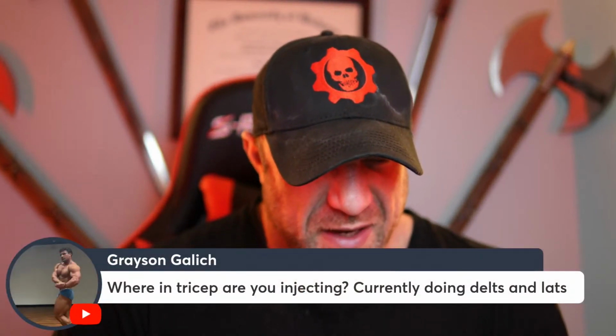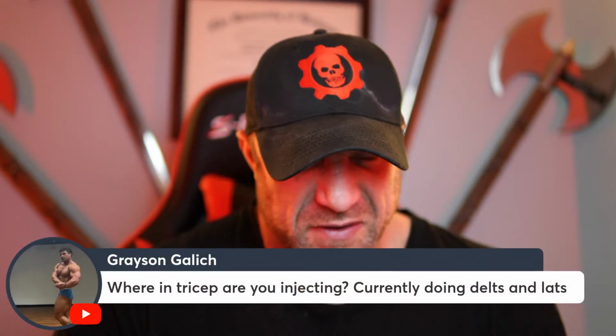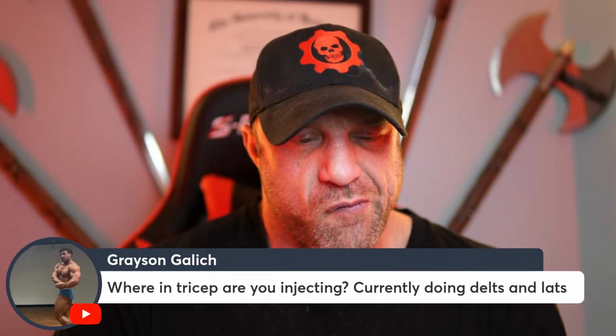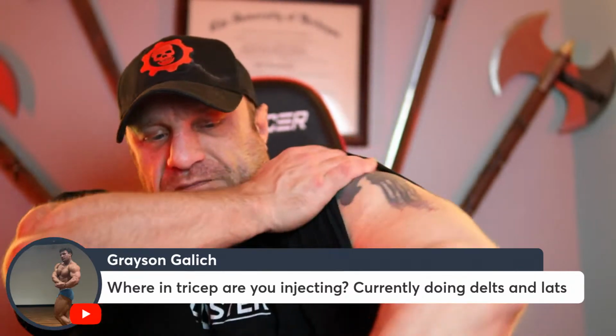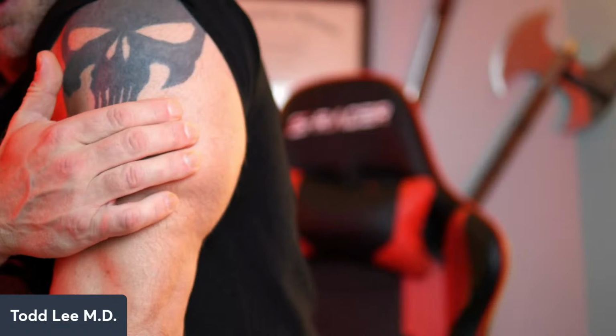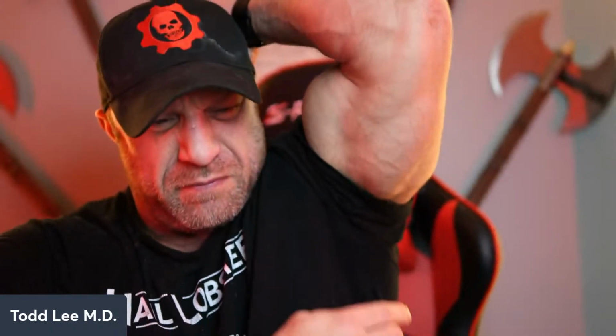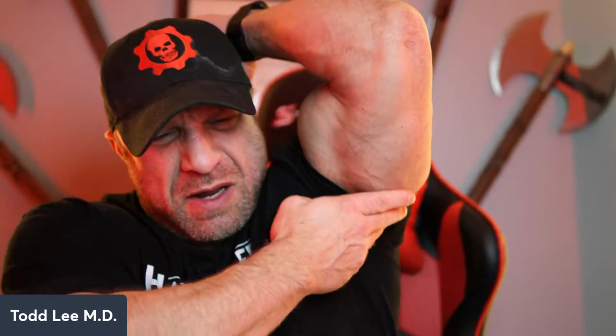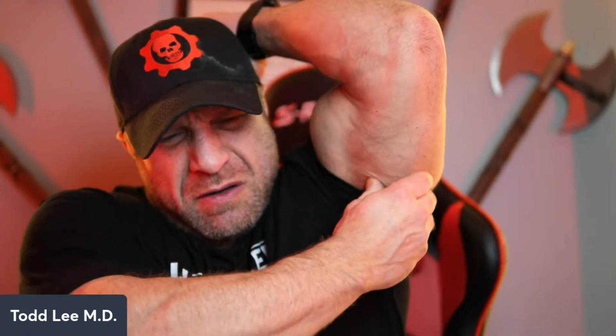Where in tricep are you injecting? Currently doing delts and lats. All right. This is my tricep lateral head. There. Or I could go long head. Anywhere in through here is long head.